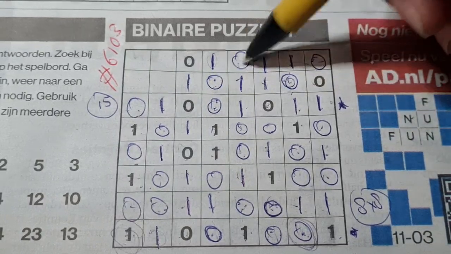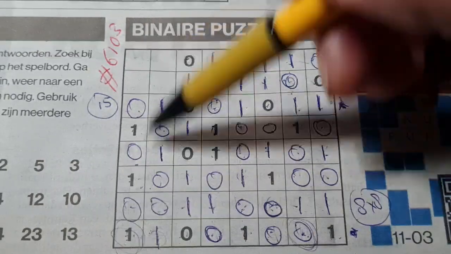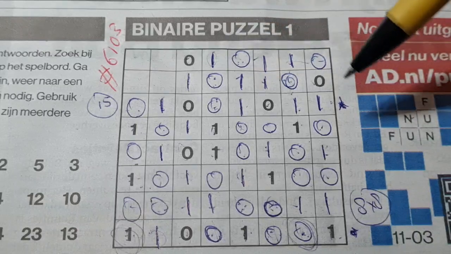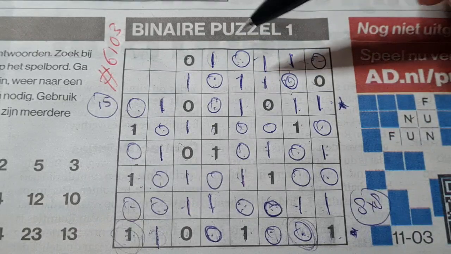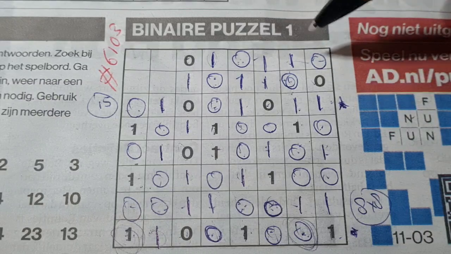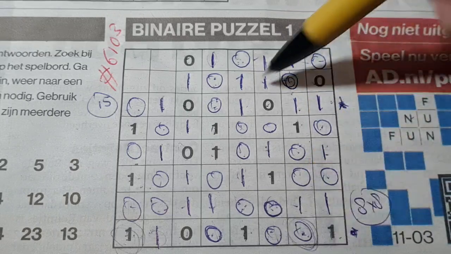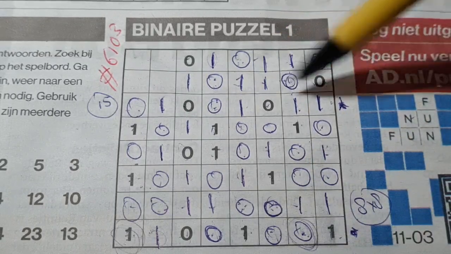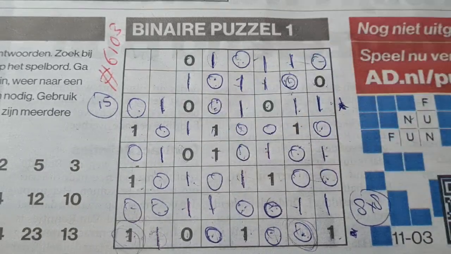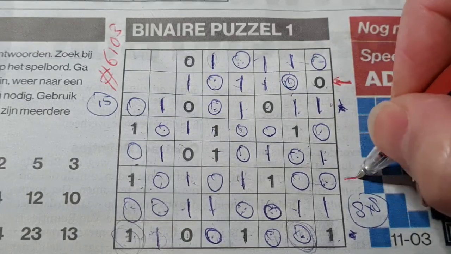1, 2, 3. Need to compare again. Here also 1, 2, 3. Question: the columns or the rows? Need to compare, but which one? Which of the 4? Okay, 0110. Do we have 0111? No. Do we have here 1100? Here we have a 1100. This row and that row.